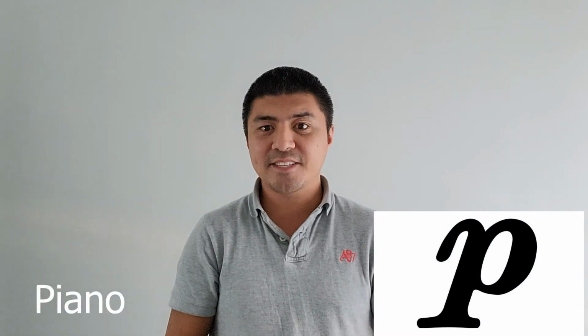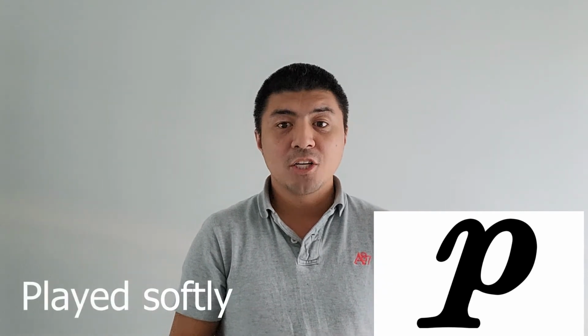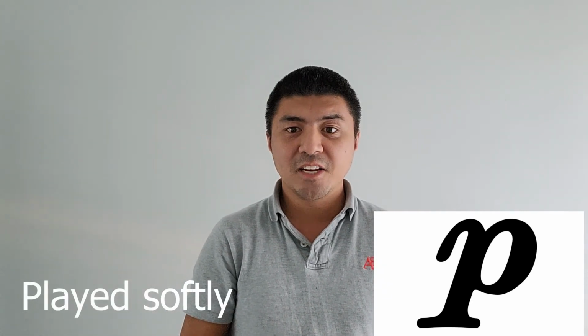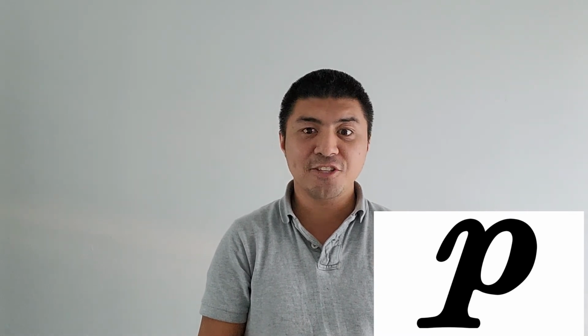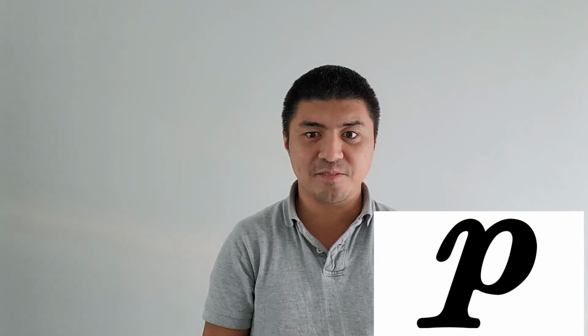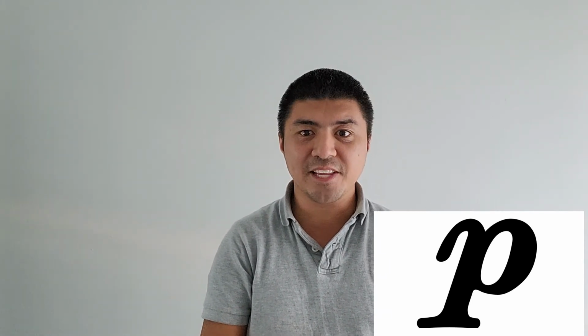Take a look at this symbol. This symbol P indicates that the piece or that part of the song is going to be played softly. So when you're playing softly, what you do is you touch the key, but try not to apply too much pressure so that it doesn't come out as a loud sound. So you want to try to press gently, and that will create that soft sound.